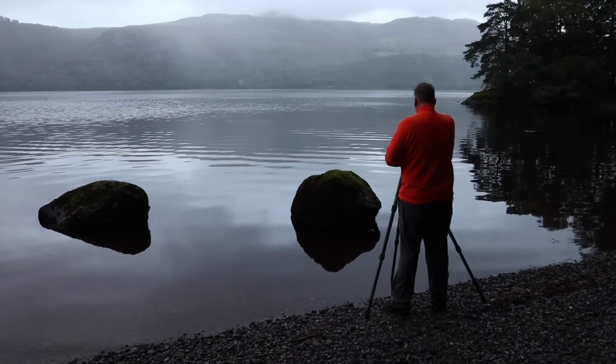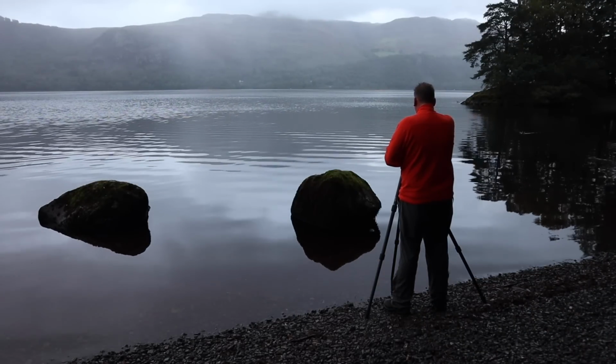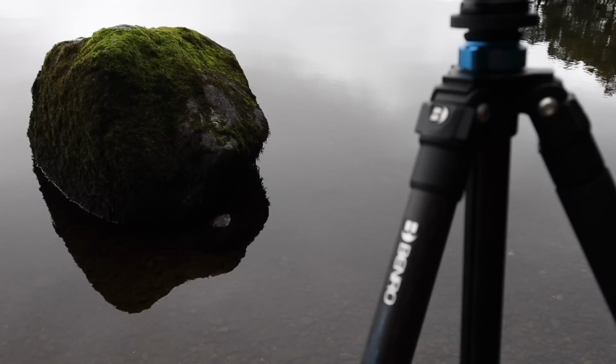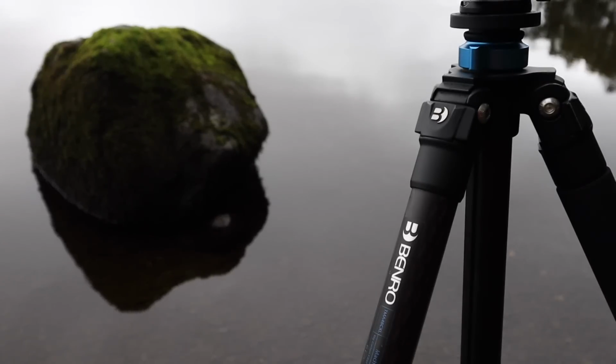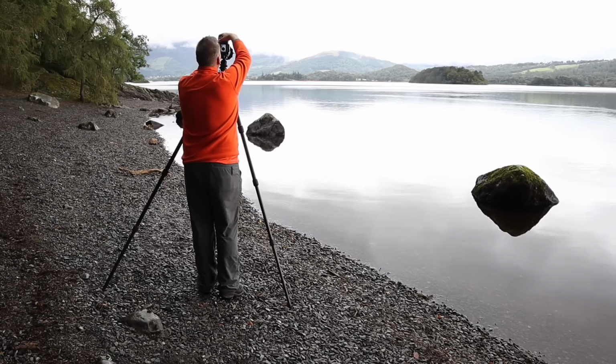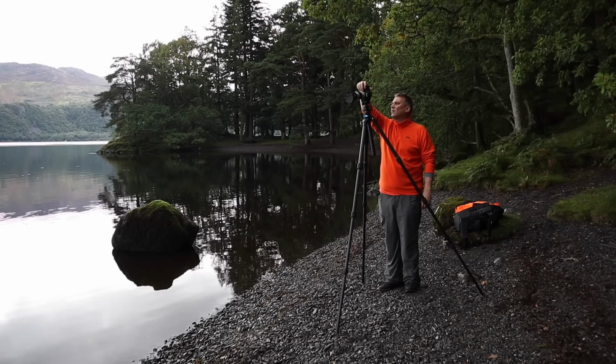So let's cut to me out in the field and let me tell you a little bit about my tripod. So this is my tripod. It is a Benro Mach 3 TMA 48 CXL, which is a bit of a mouthful, but the most important bit is that bit at the end, the CXL. C stands for carbon fibre. It's a carbon fibre tripod, so it's much lighter than the aluminium equivalent. That being said, this thing still weighs a ton, and XL is extra large. This tripod will extend above my head height, and I'm nearly 2 meters tall.